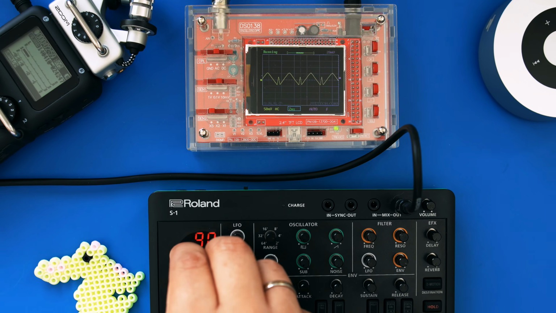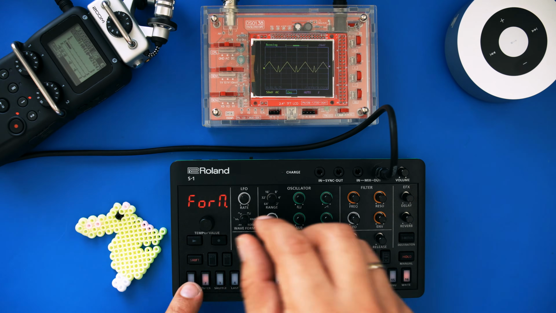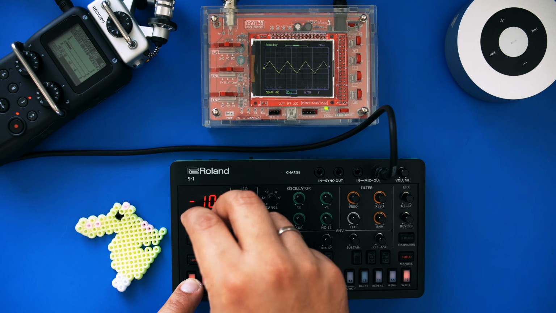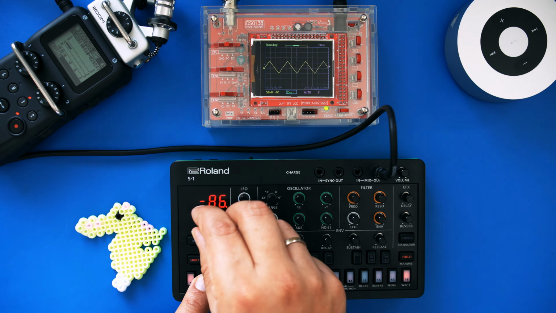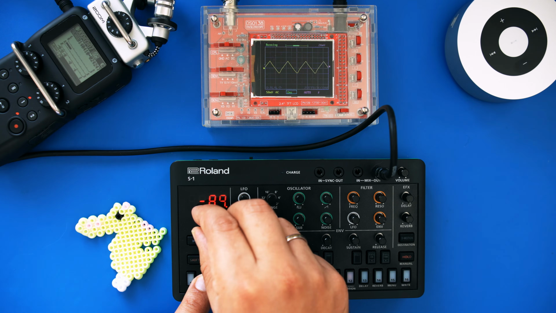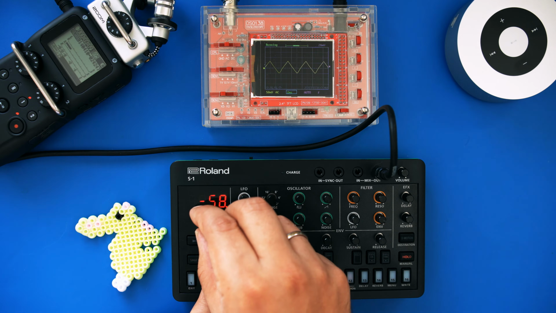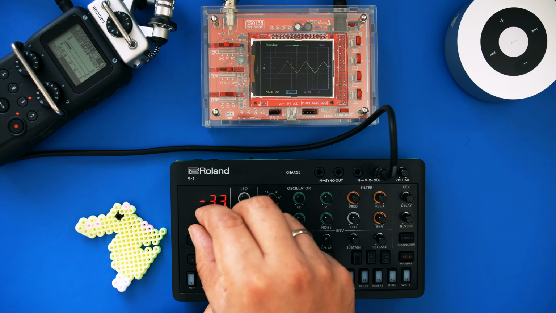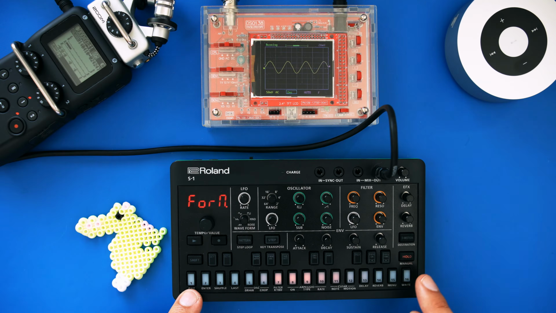Let's use this function to draw a sine wave, which isn't one of the naturally given wave shapes on the S1. I'll walk through the graph key by key and adjust the values till we have something resembling a sine wave. Here's a shortcut, and this is the result.